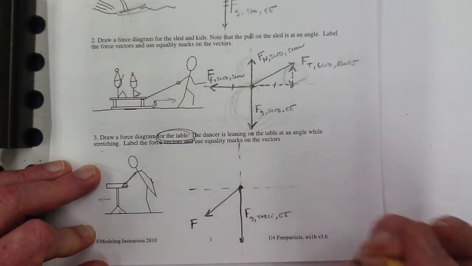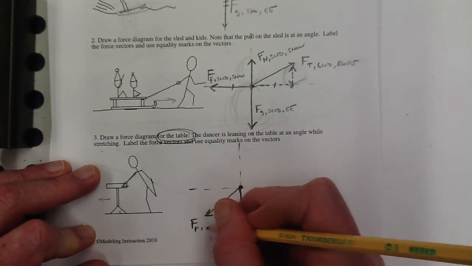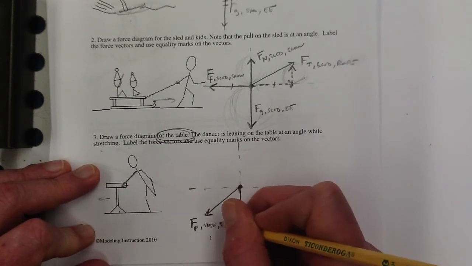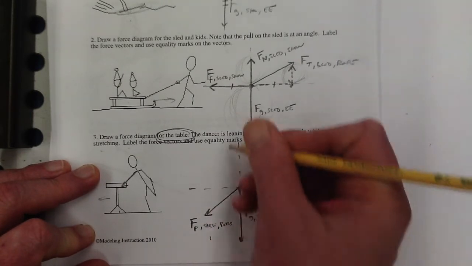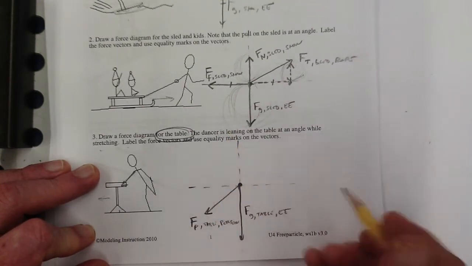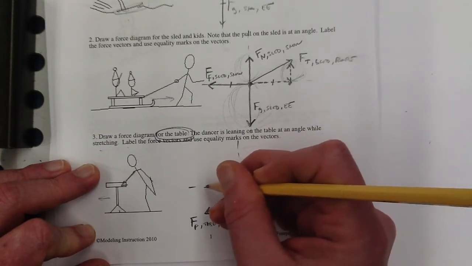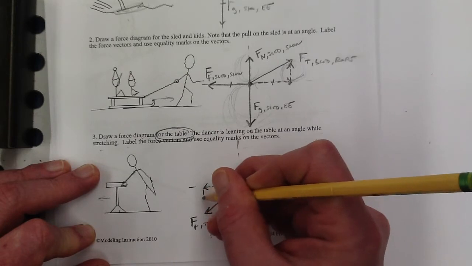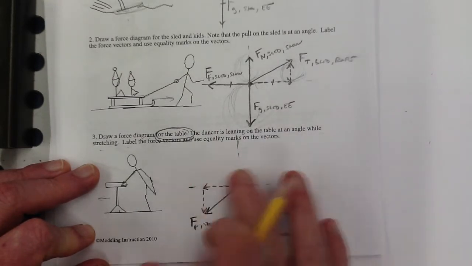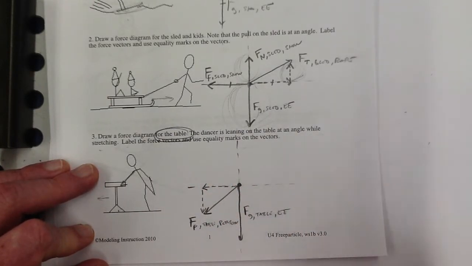So that's a force of, what do you want to call it? Push? Sure. On the table. From the person. Or the dancer, I guess. Now that is not in line with my axes. So this is one where I get to make these dotted lines with arrow, dotted lines with arrow. The arrows are important so you can see like ups and downs and lefts and rights and understand what's got to be balanced with what.